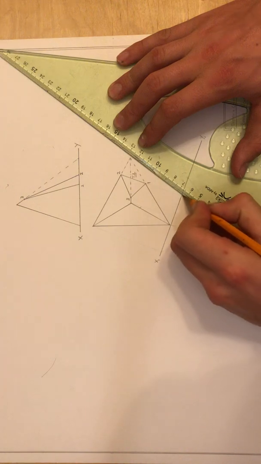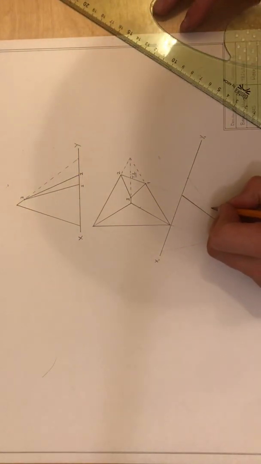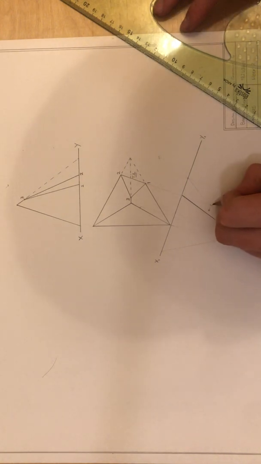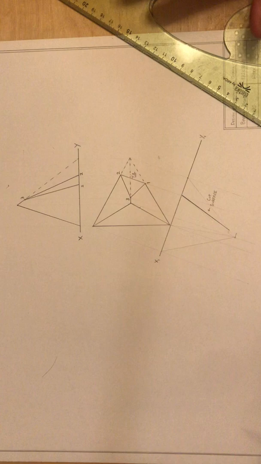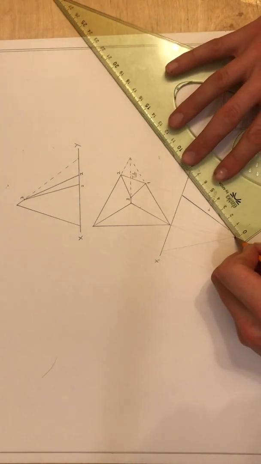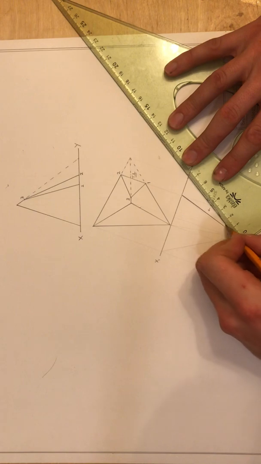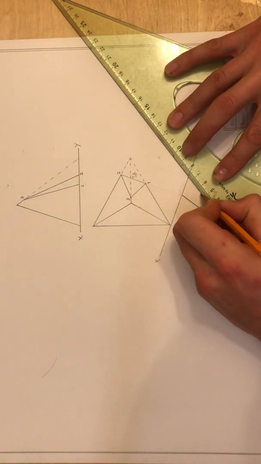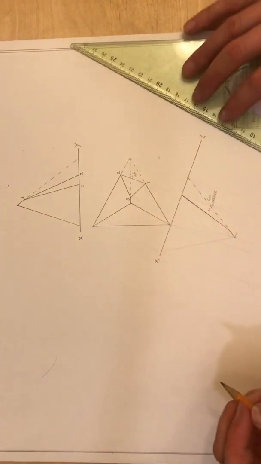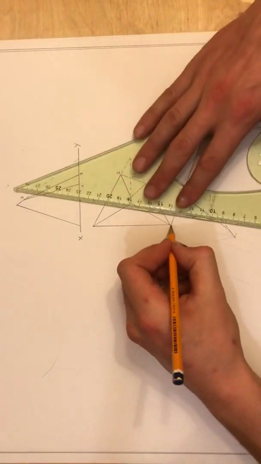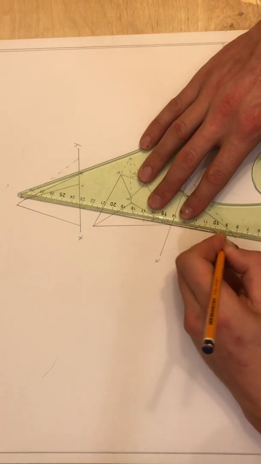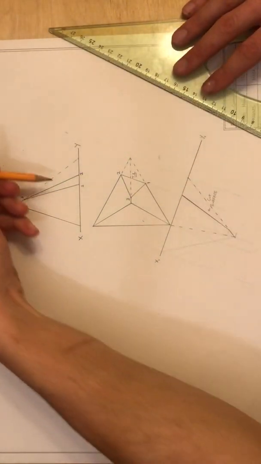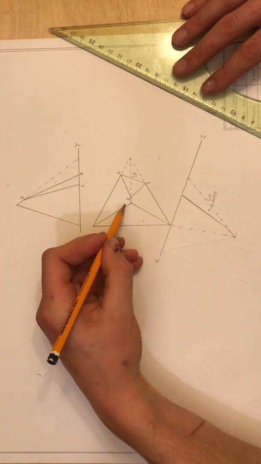This line that I've drawn here is our cut surface. This here is our cut surface. Going to finish out the first auxiliary view. So this line is hidden detail, because we're looking from this direction, so we can't see this past this surface.